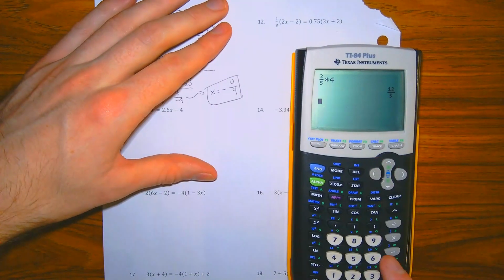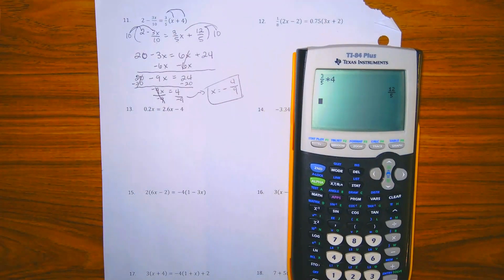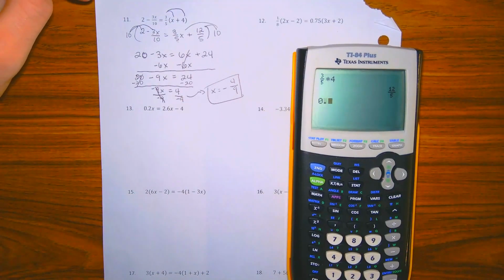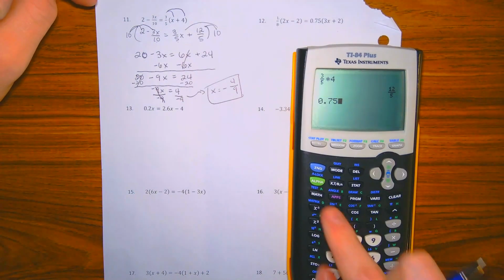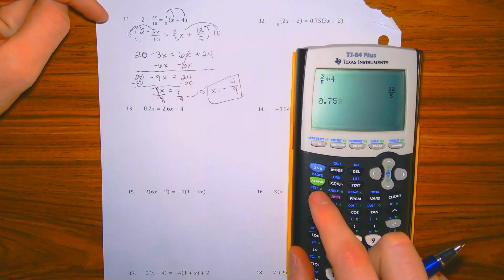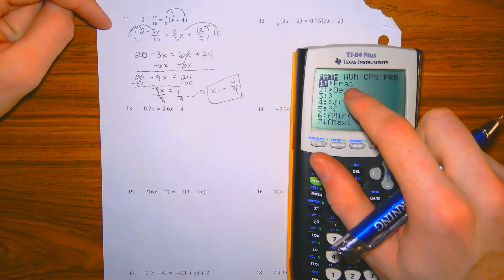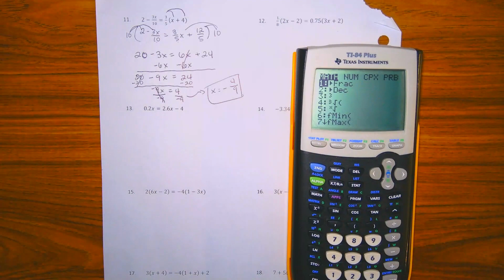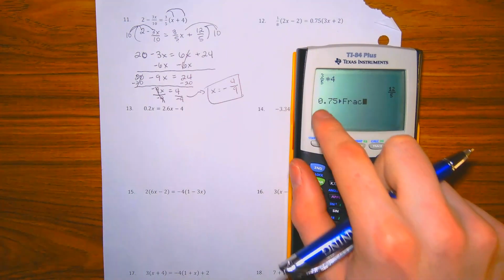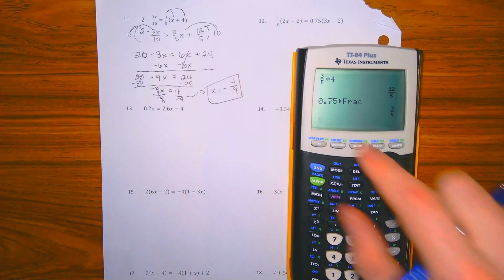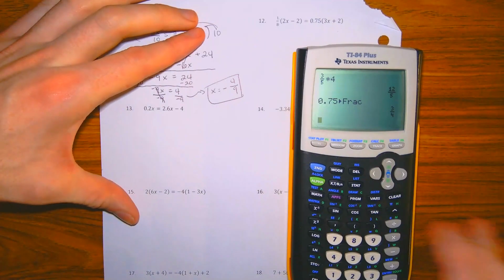So first thing you want to do is type out what it is. So we have 0.75, so I want to go 0.75, and then we want to press math. This math button right here. Press math. And you see the very first thing, it says frac. That is our fraction button. You press enter on that, and what it's going to do is turn that decimal into a fraction for us, or 3/4.